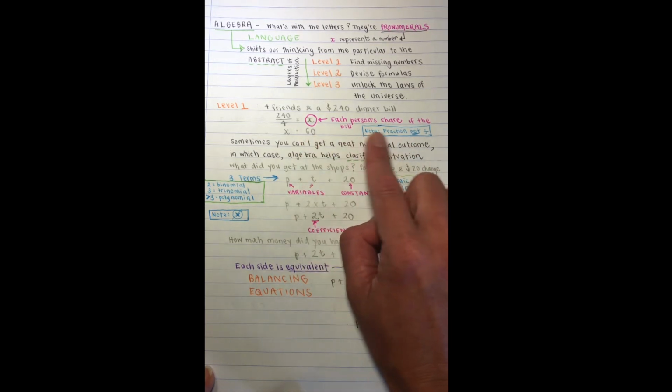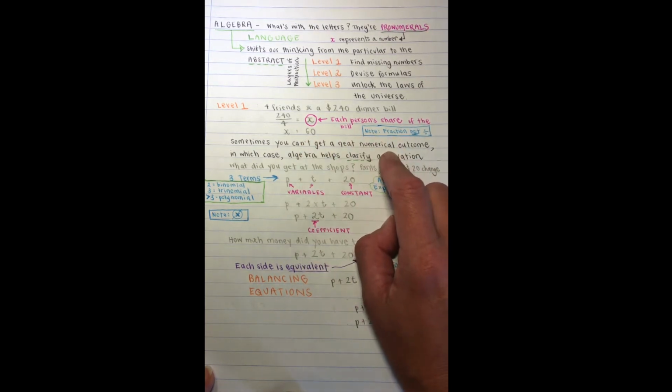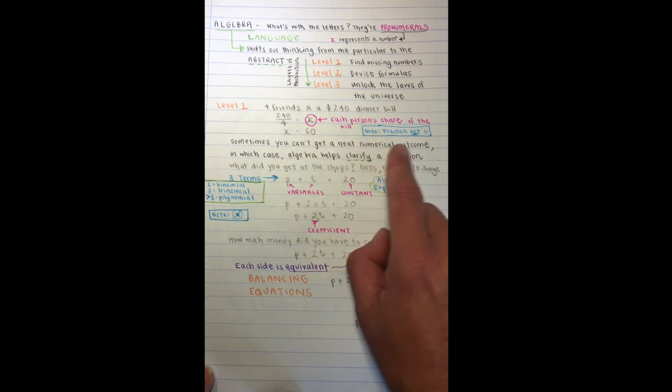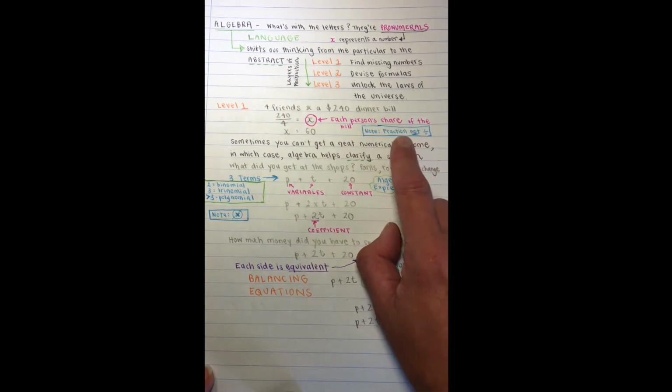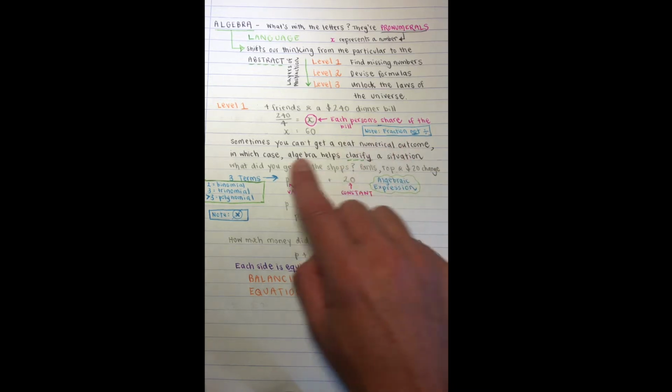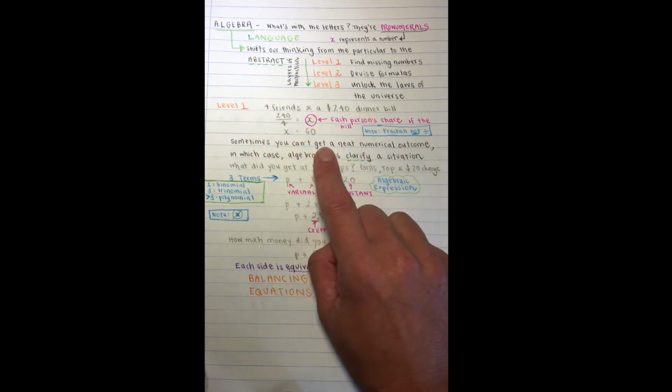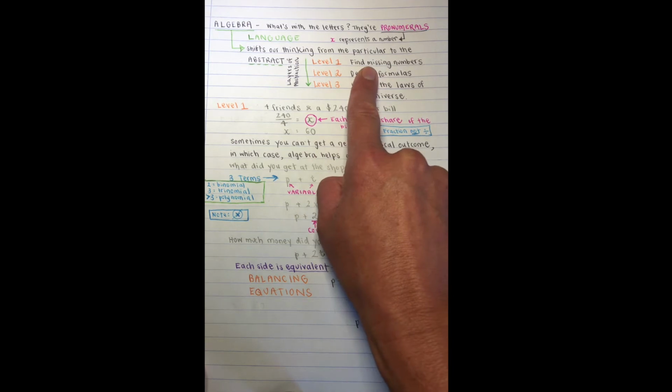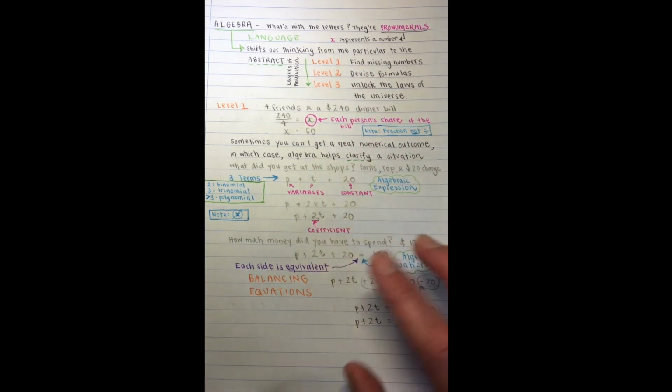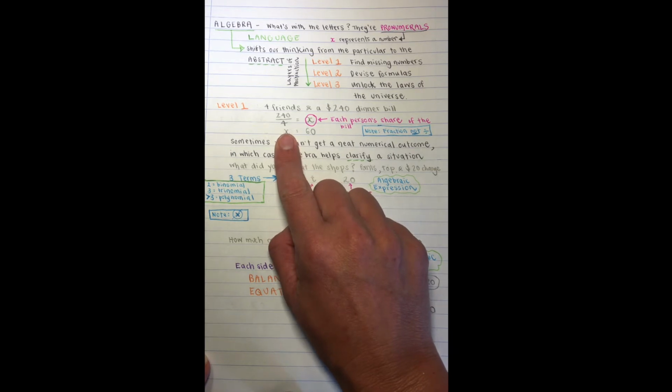One little thing, and I'm going to add this throughout, is to note that in the language of algebra we don't tend to use the divided by sign. We like to express divided by as a fraction. It makes things easier to simplify a little later when things get a little bit more complicated. So sometimes, even when we're just finding a missing number, I can't get a nice, neat numerical outcome, particularly if I've got more than one variable.